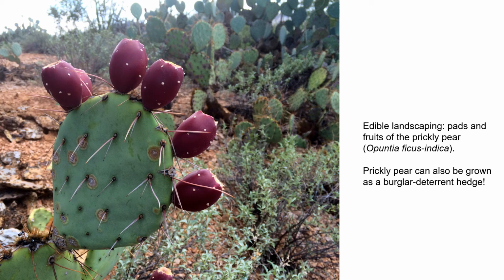We can also incorporate some plants with heat and drought adaptations into our edible landscapes. The picture here is of prickly pear, which you see fairly frequently here in Santa Cruz and Monterey counties. The fleshy fruit on this cactus are juicy and edible, but be careful picking them and make sure you peel them thoroughly before eating them. The fleshy pads are also edible and called nopales in Mexican cuisine. Again, pick the pads carefully and make sure you peel them thoroughly before eating them. Prickly pear and many other plants with vicious thorns or prickles also make good burglar deterrents.